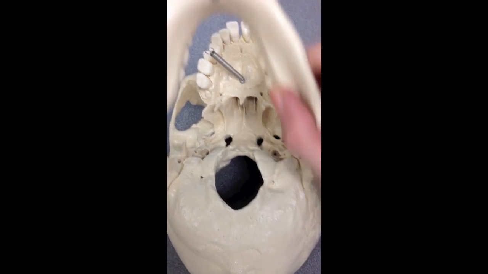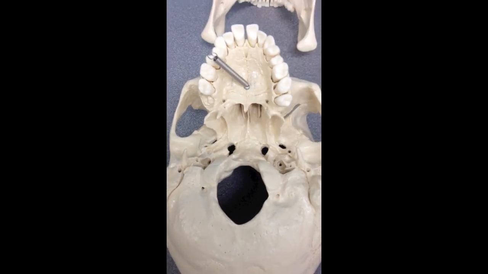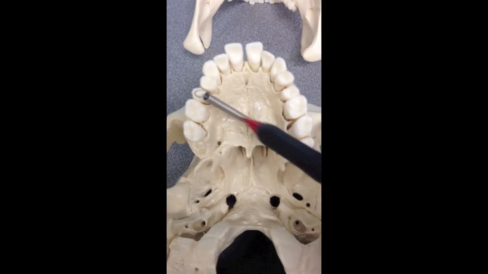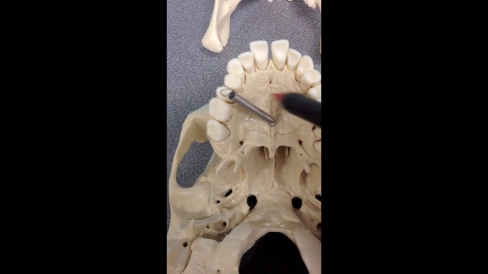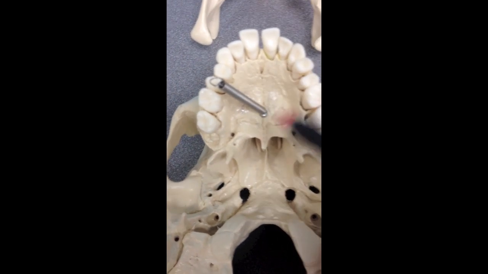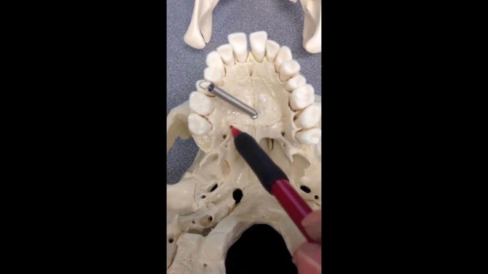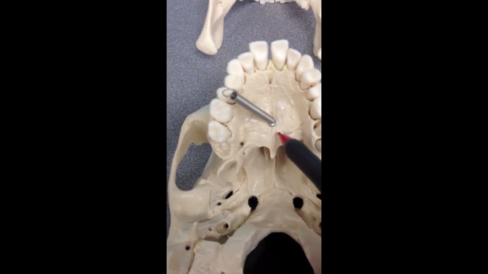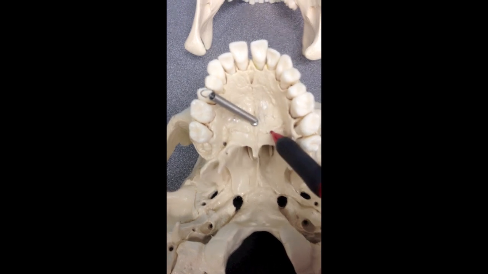Now I took the mandible off so we can view this easier for the video. If we look right here, this bone is the palatine process. It's part of the maxilla. And then we can see a line here. This is the median palatine suture.